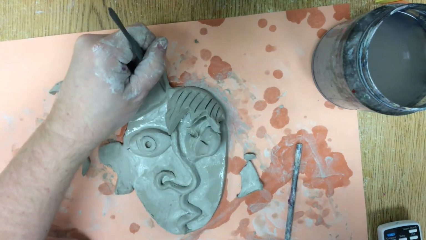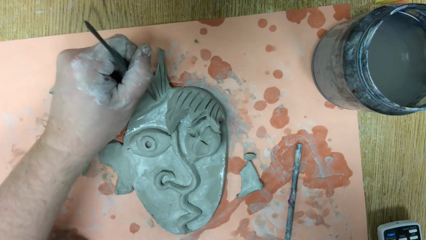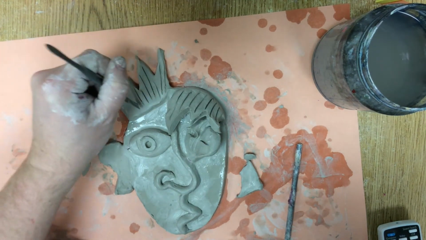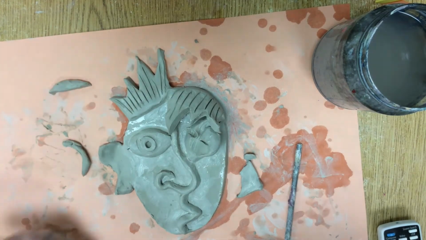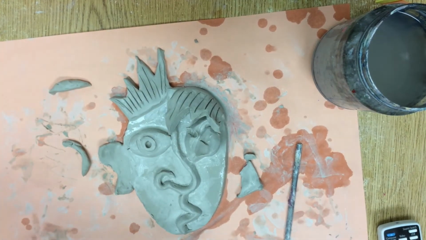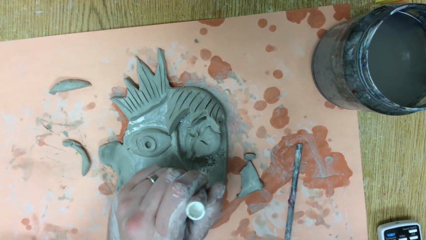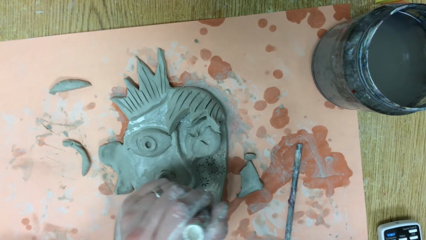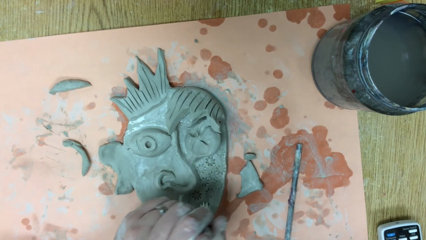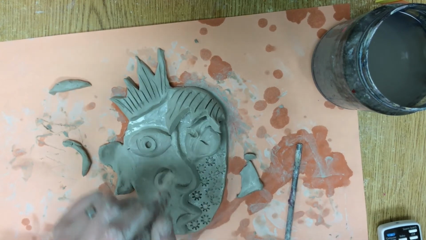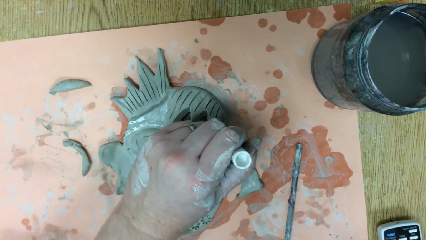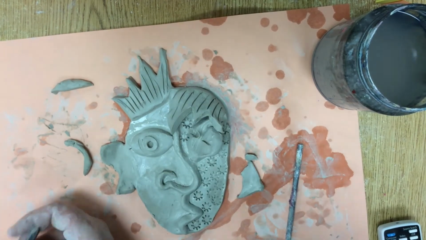Or sometimes I'll add less realistic textures. I might decide that I want part of my face to have polka dots and press in a marker cap to get that polka dot texture on there. I could decide that I want the other side of it to be striped or something else to create contrast.